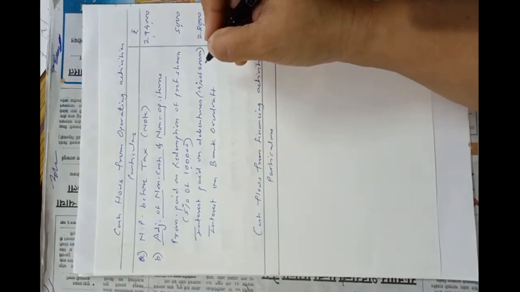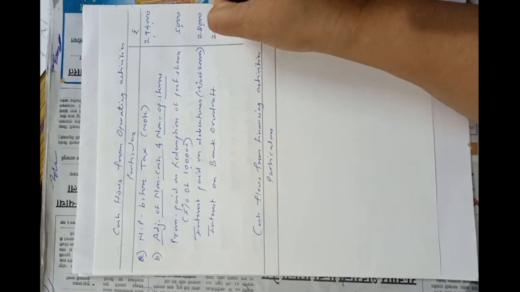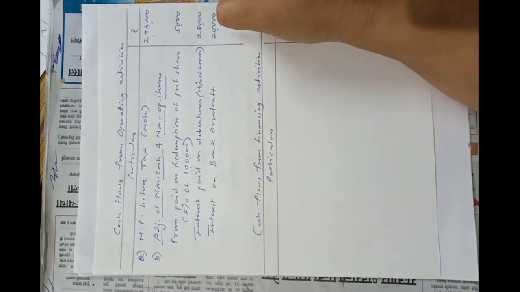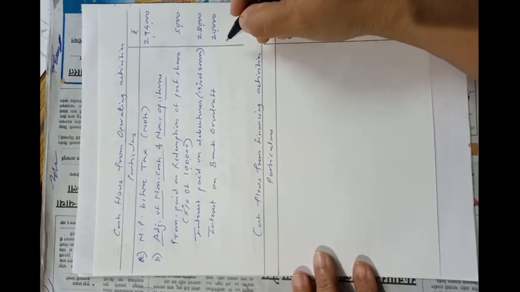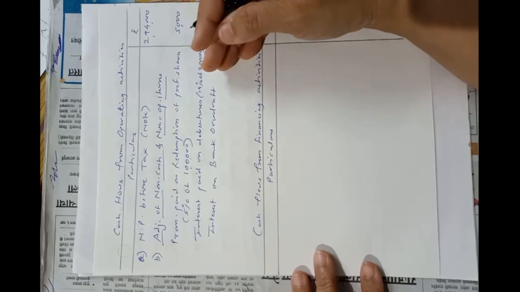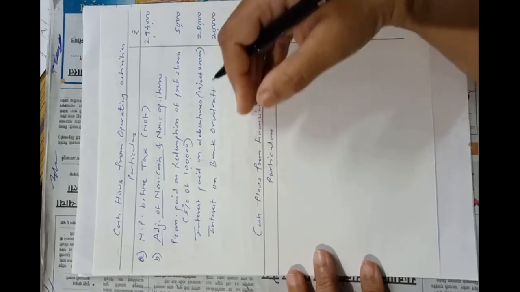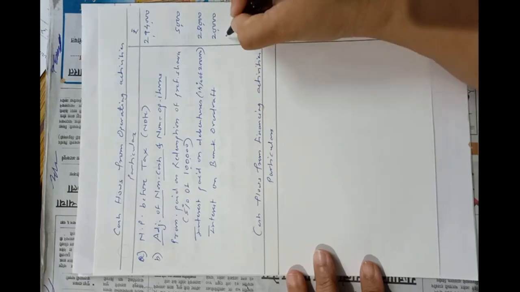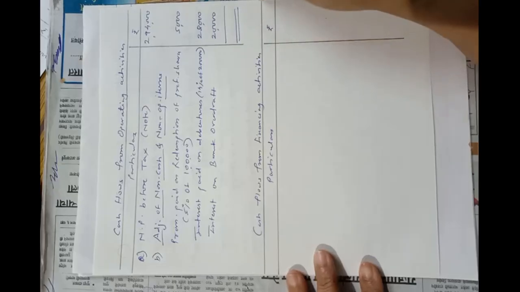See, in the problem, interest on bank overdraft is given. It was 15,000 on 31st March 2015 and on 31st March 2016 it is rupees 20,000. So interest on bank overdraft will be rupees 20,000, that is interest paid in this current year on overdraft. Now here working capital items, that is current assets and current liabilities, are not given, so no need of calculating adjustment of working capital changes. So this will be the final amount of operating activities.